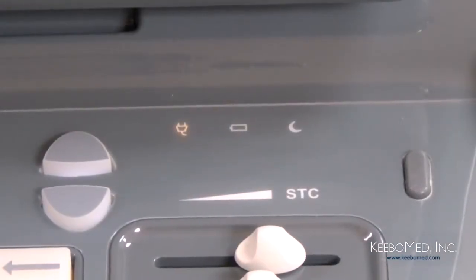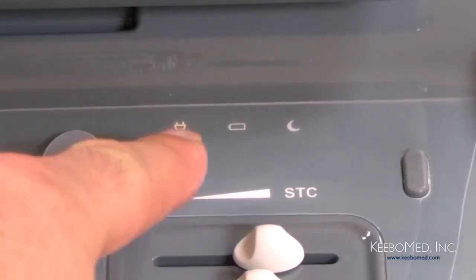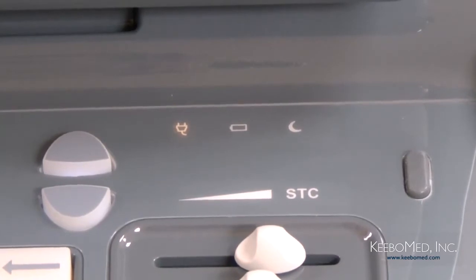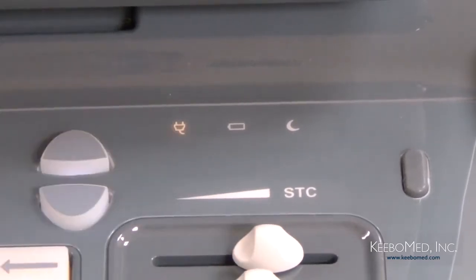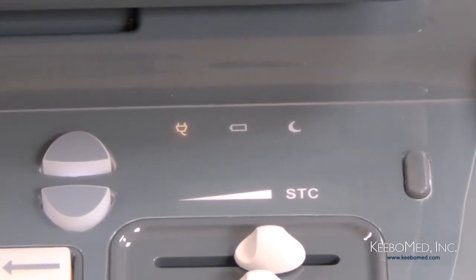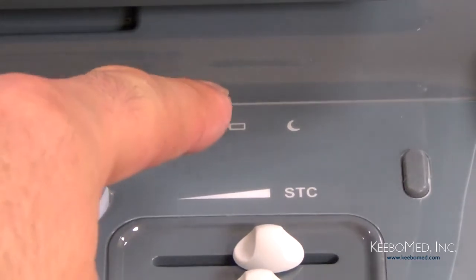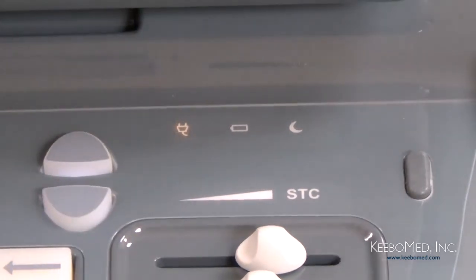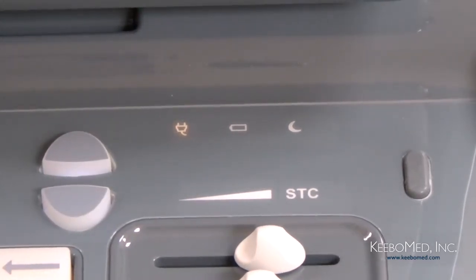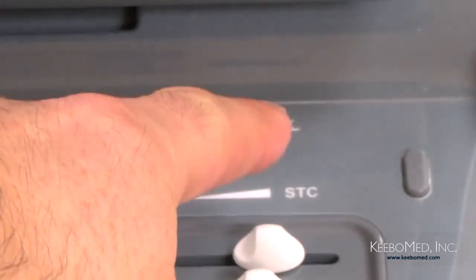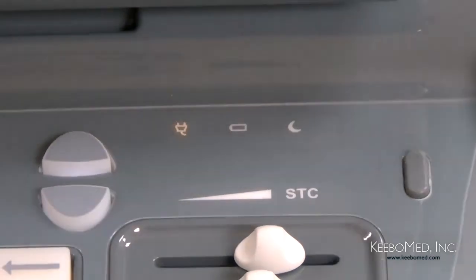The final feature to highlight is the indicator lights that are above the STC control. From left to right is the adapter indicator. This will light up when the unit is connected to power. Next is the charge indicator that will light up when the battery is charging. When it is finished charging, the light will go out. And then the last indicator is the sleep indicator. When in sleep mode, the indicator will be lit up.